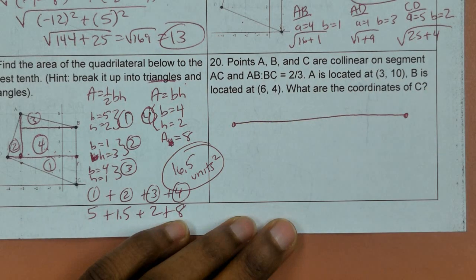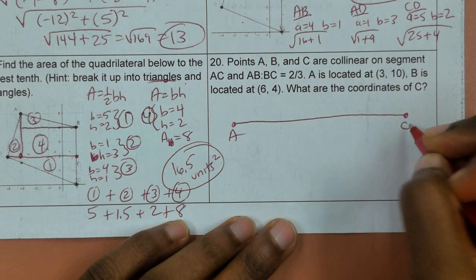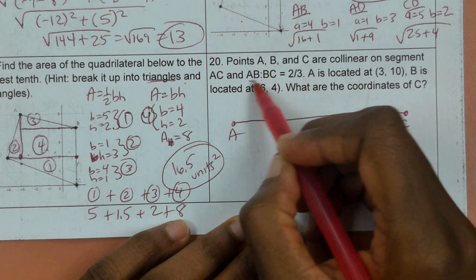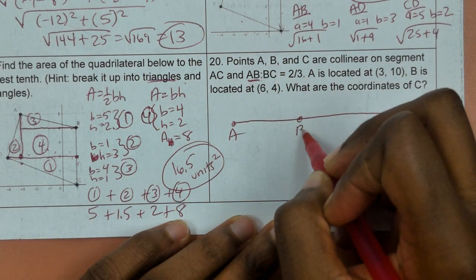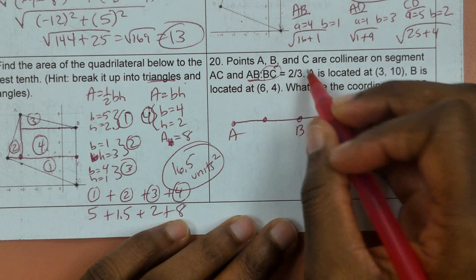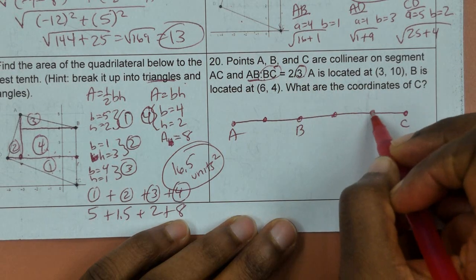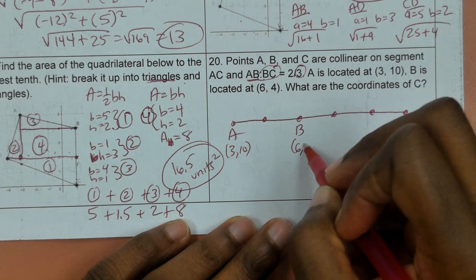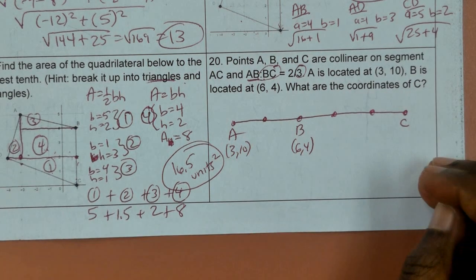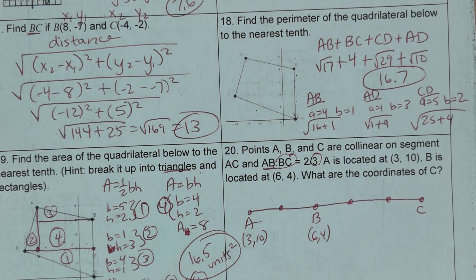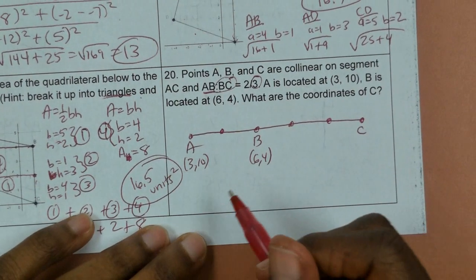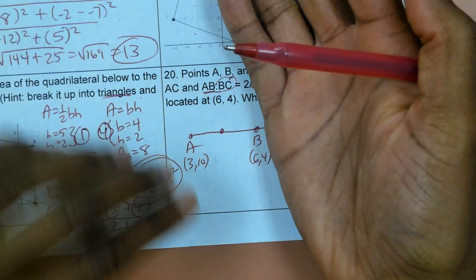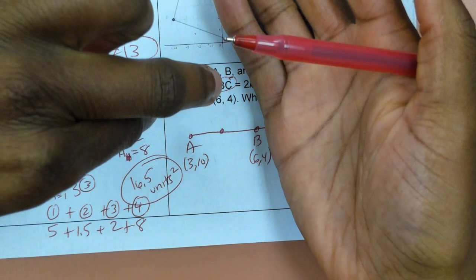A, B, and C are collinear on segment AC. So AC is this segment. A, B, so this is up to B is 2 parts, and then B to C is 3 parts. A is located at 3, 10, B is located at 6, 4, and we want to know the coordinates of C. So we want to only treat this as if it's partitioned.